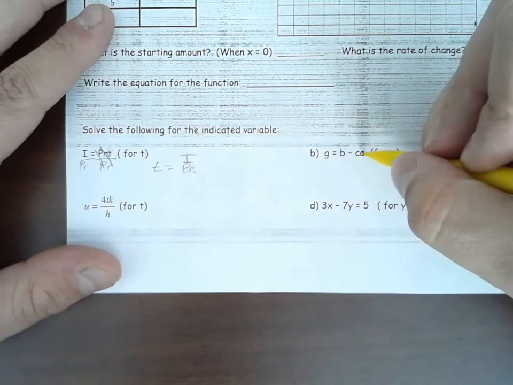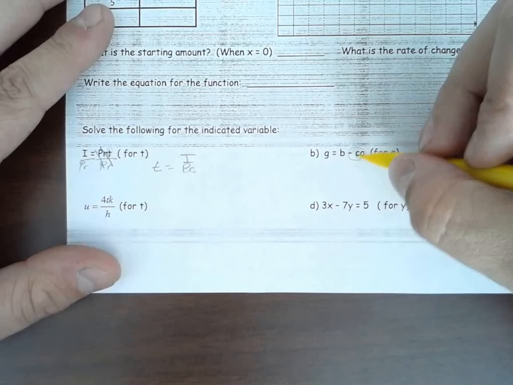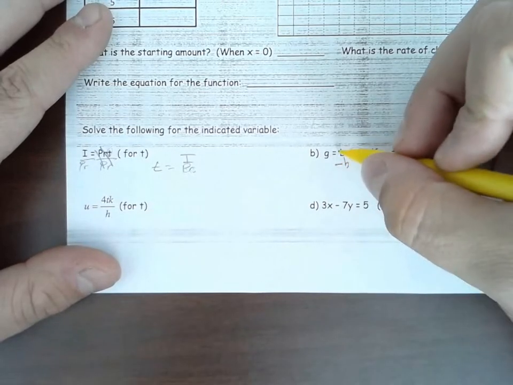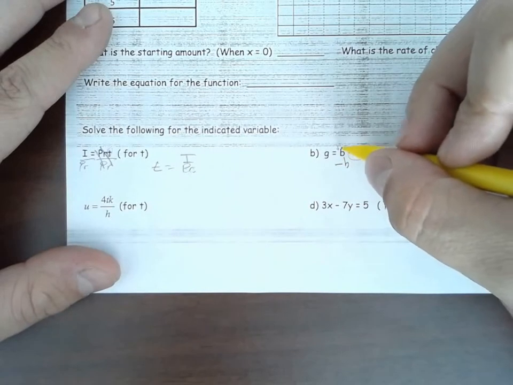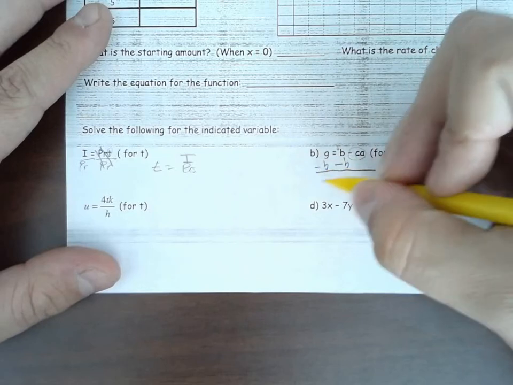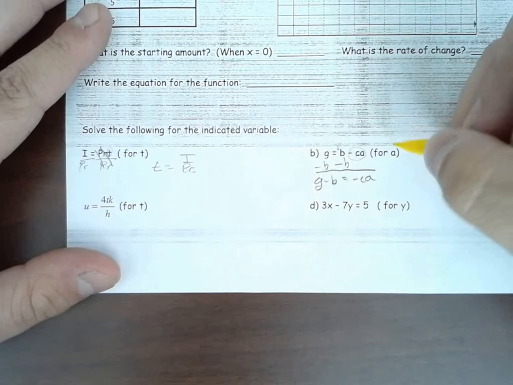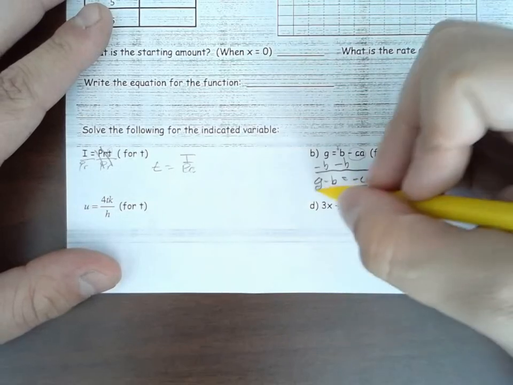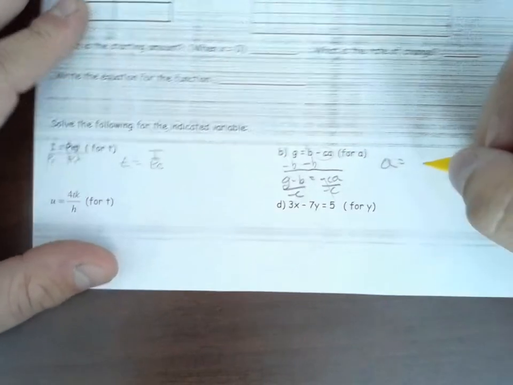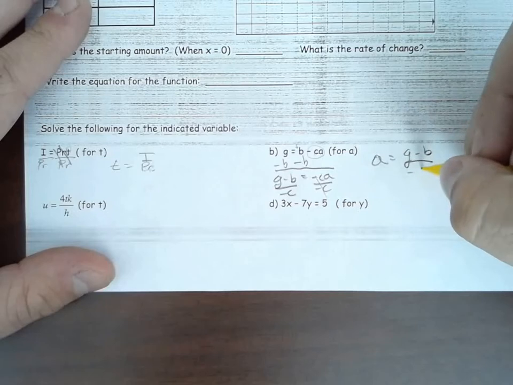So now solving for a, so whenever you see a attached to something, you're typically going to divide by that at the end. So we want to get rid of this b term first. There's a little plus here, a little understood positive b right there. So you're going to subtract b from both sides. G minus b equals negative ca. We're solving for a, then divide by negative c. Those go away, so a simply becomes g minus b over negative c.